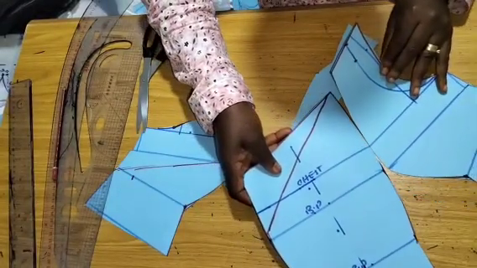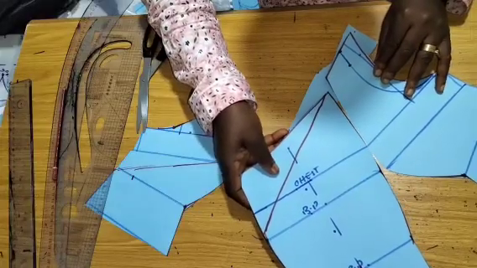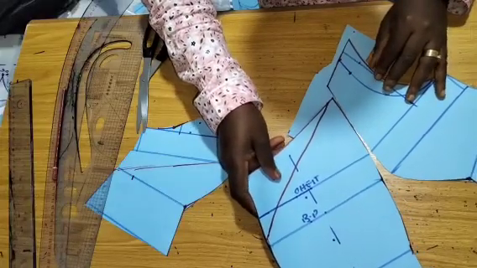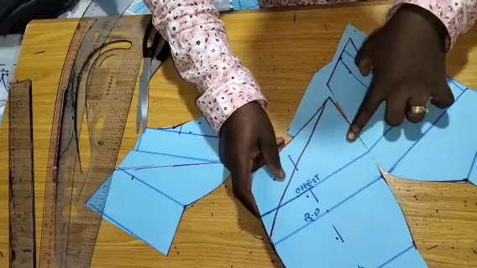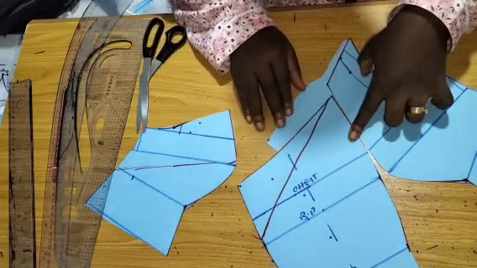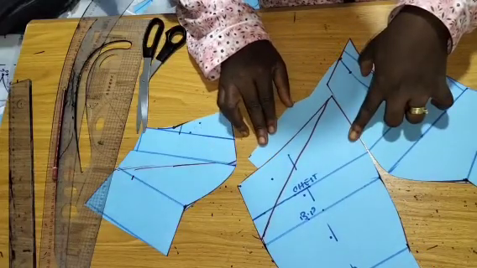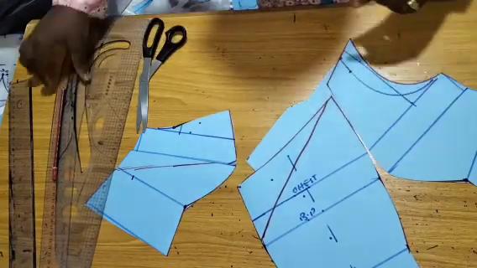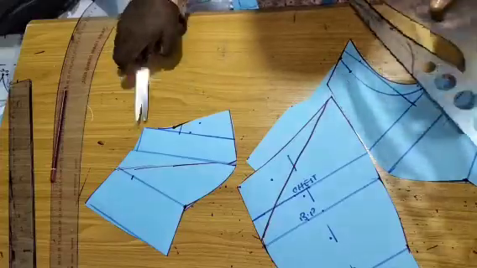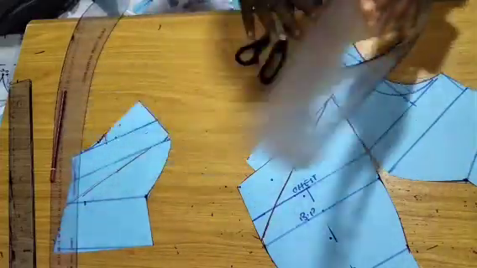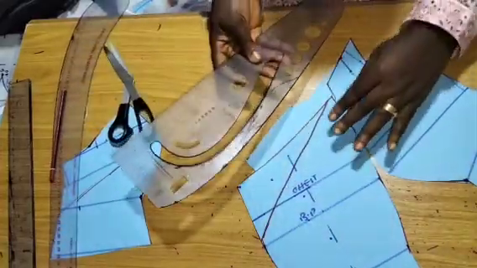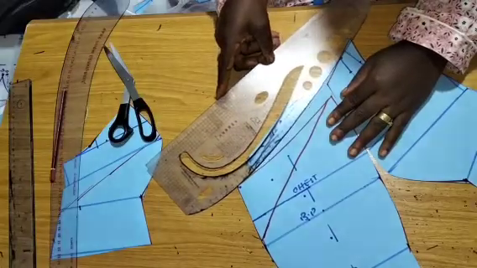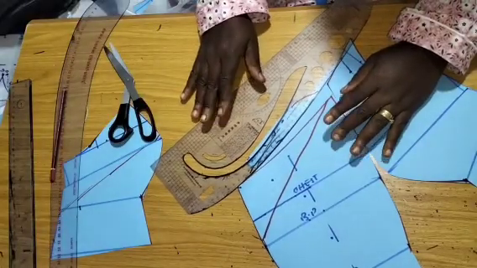You have to match chest line to chest line and match them together. So I'm shifting it to where we actually have the shortage. Then you can reblend. You can see me reblending right now.